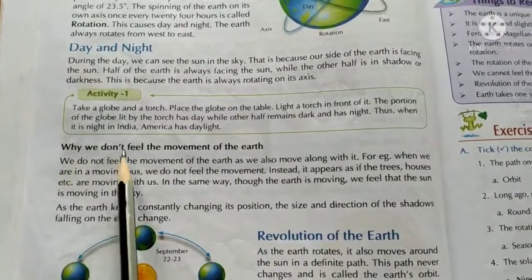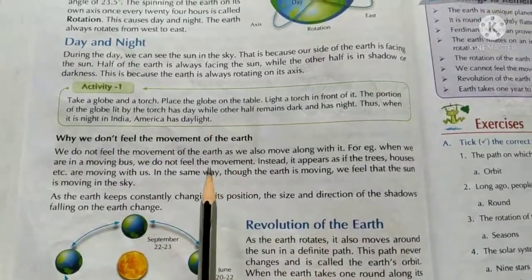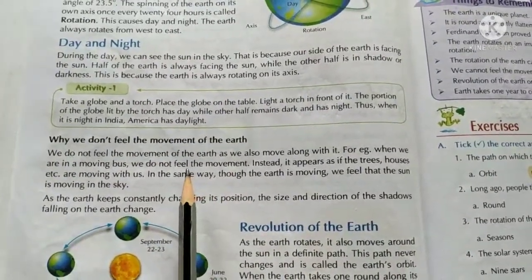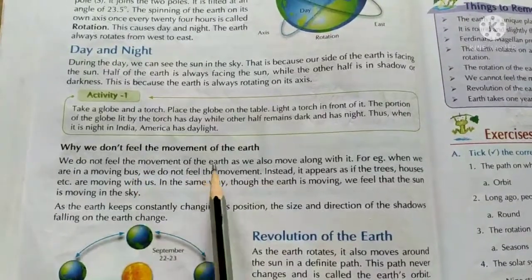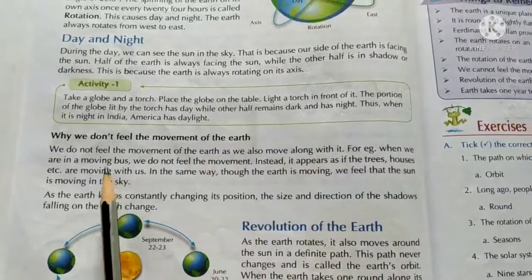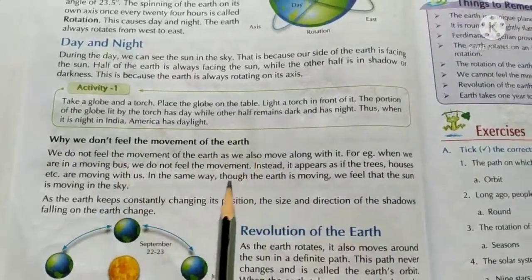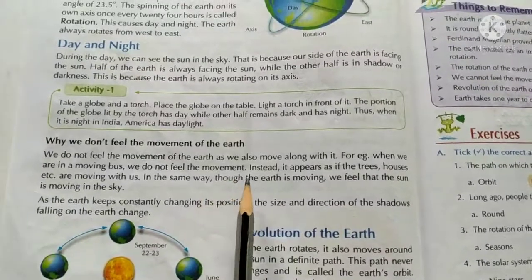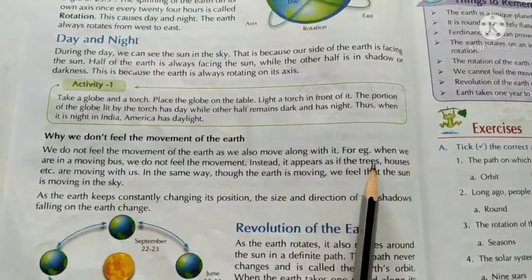Now, why don't we feel the movement of the earth? As I just told you, the earth is continuously spinning, but we also move along with it. See, for example, when we are moving in a bus, we do not feel the movement of the bus, right? Instead, it appears as if the trees, the houses, etc.